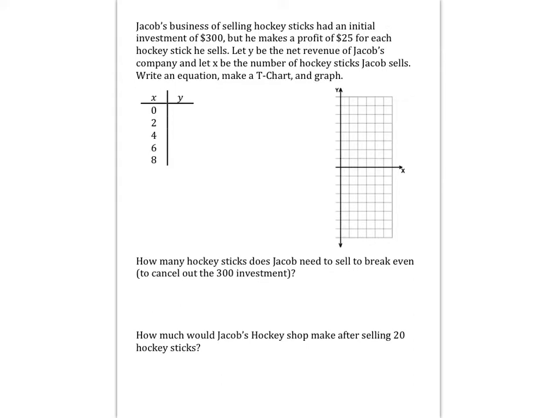So that is what could change, or that is what we're going to have as our variable. So we're going to have Y equals, and again, Y is our net revenue, so how much he will make at the end of selling the hockey sticks, and $25 per hockey stick. So 25 times X, where X is the number of hockey sticks he sells, and then he had an initial investment of $300. So he first paid $300 to even have this business. So that's why it's minus $300.